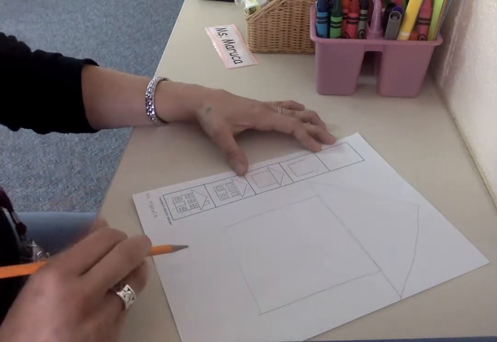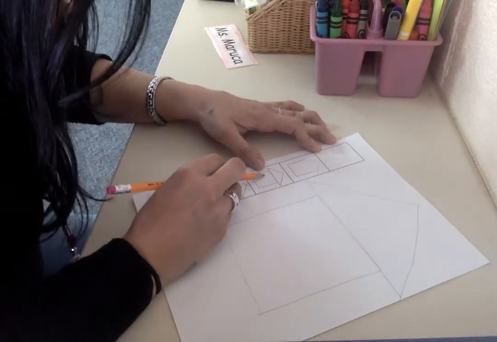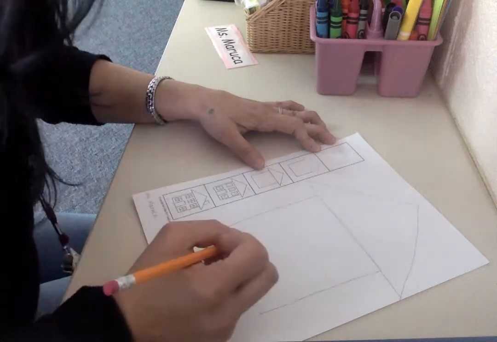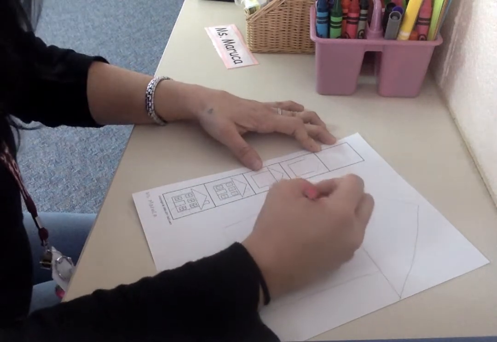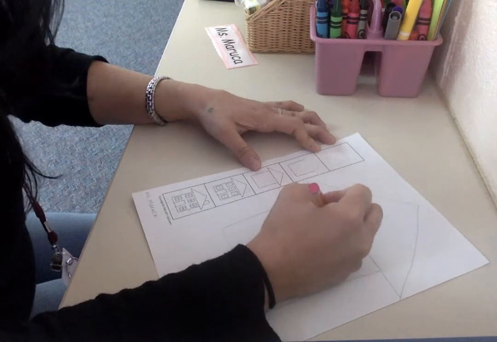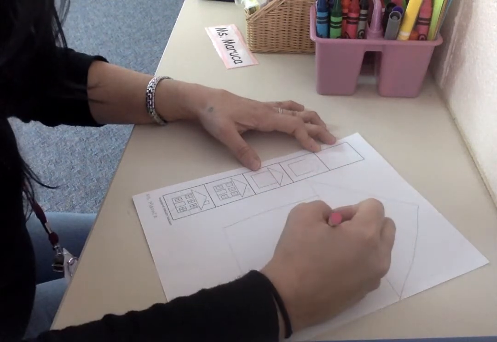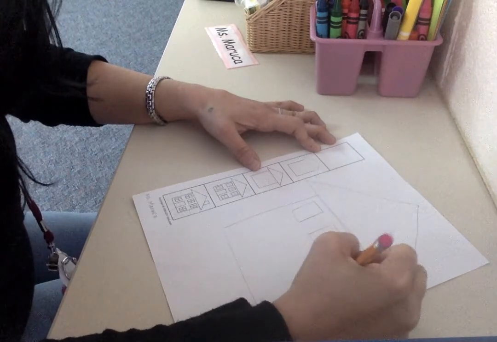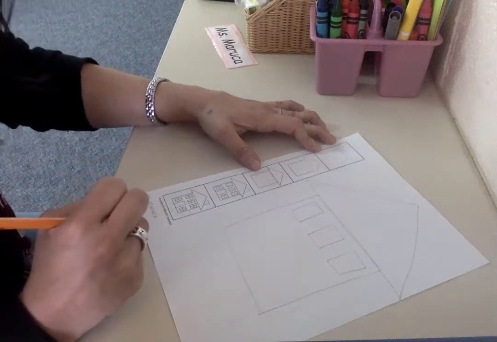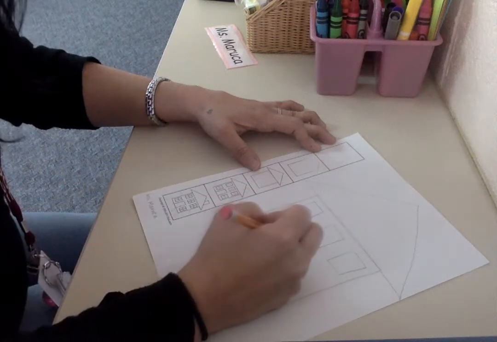Now that I have my triangle, it looks like it's having us draw some rectangles inside. And these rectangles will turn into the door and the windows. So I'm going to draw a rectangle up here for a window, a rectangle up here for a window, and a rectangle up here for a window. Then I'm going to draw another rectangle window.